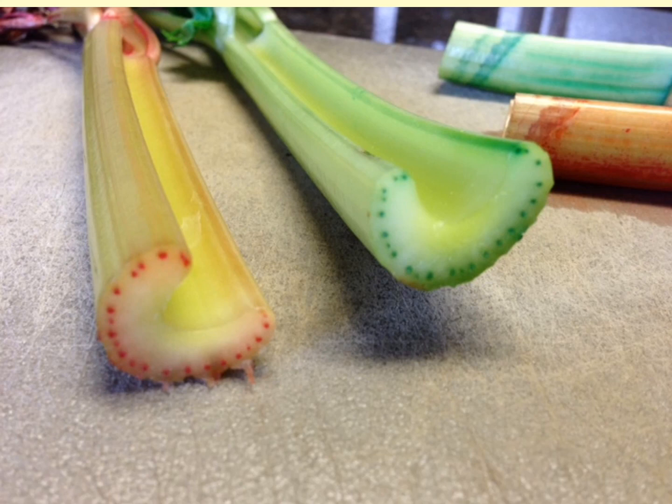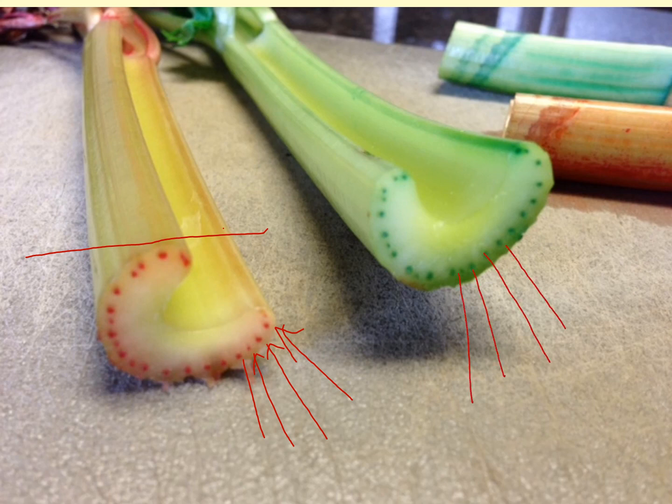So what we would have done is put the celery in the water, and then to show you where they were, we would have done a transverse section. Now a transverse section is cutting across that way, and then you can see these dots. These are vascular bundles going up the stem, each of these. Okay, and the same on this one. All of these big dot things are the vascular bundles. So you take a section, so you get a nice clean cut through, and you'll be able to see those.